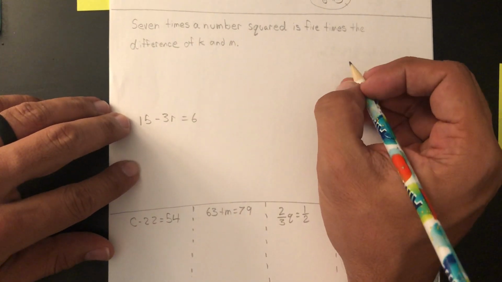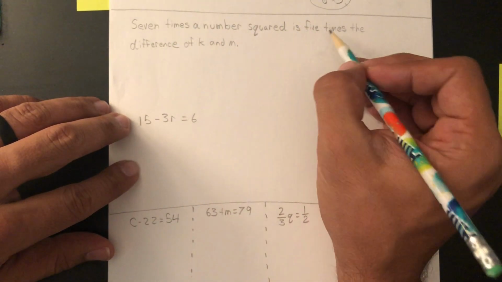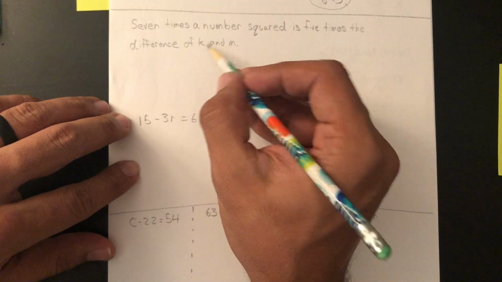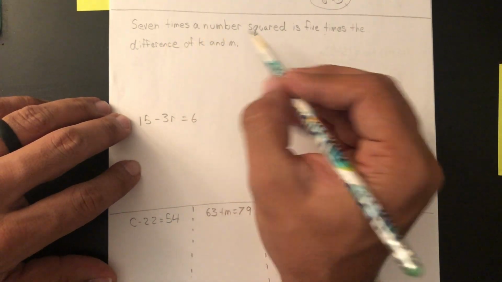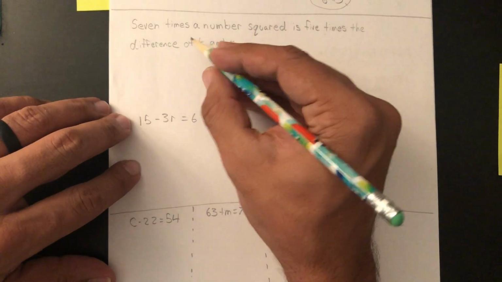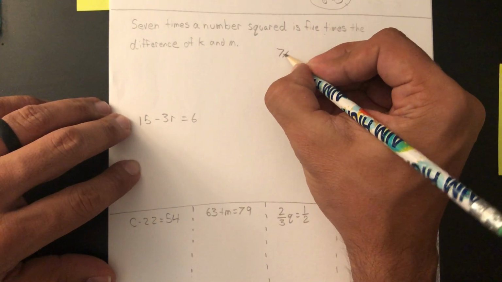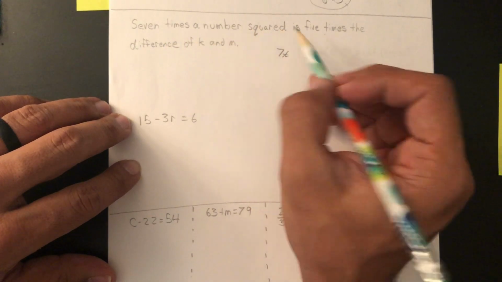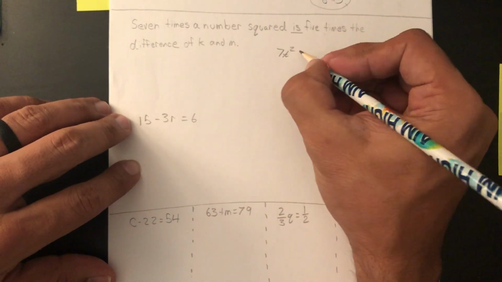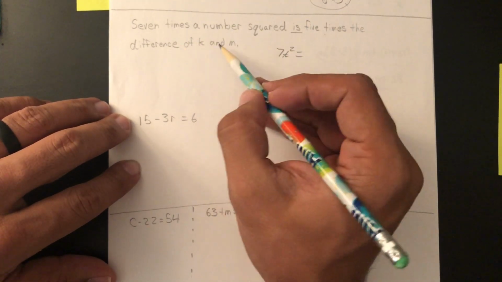Okay? Then here's an example of something written out that we're going to write out into an equation. 7 times a number squared is 5 times the difference of k and m. So you see how they said 7 times a number? They didn't say the product of is squared, so you know it's not in parentheses. So we know that 7 times a number, let's pick a letter, let's pick T, I like T. 7 times a number squared is, that means equals, 5 times the difference of k and m.